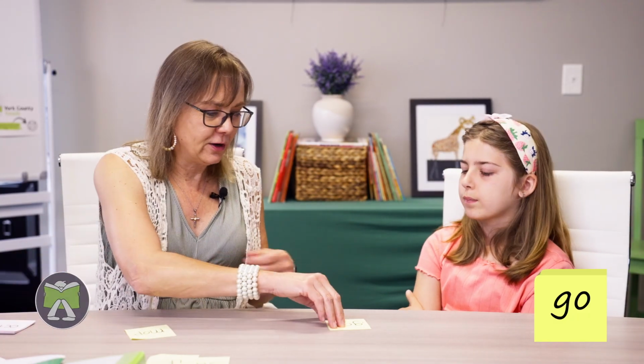Let's do this one. Go. So is that open or closed? It's open. Why is it open? Because there's not a consonant after the vowel. Very good. So what does all that mean and why do we care? Because if you know what type of syllable you're working with, then you'll know what the vowels will say. So depending on what type of syllable, depends on what the vowel says.